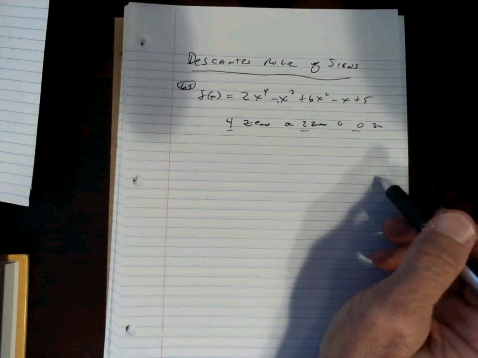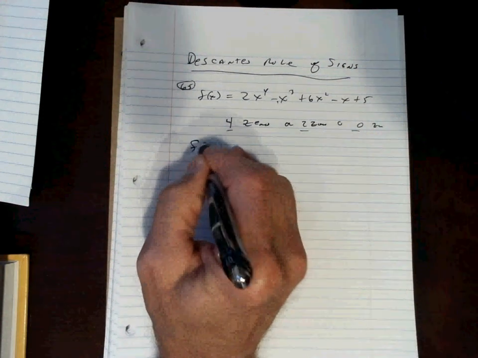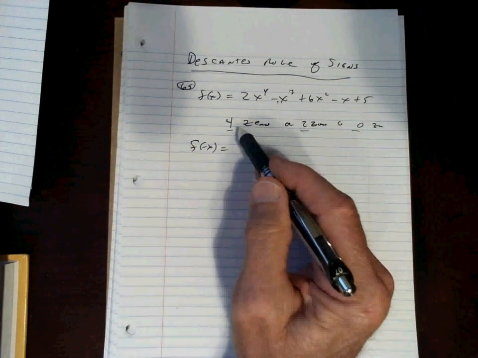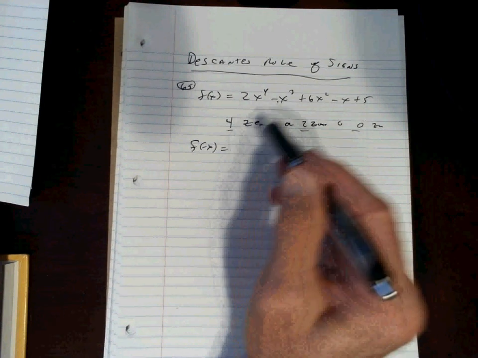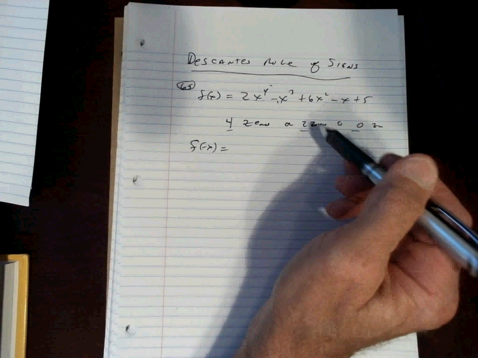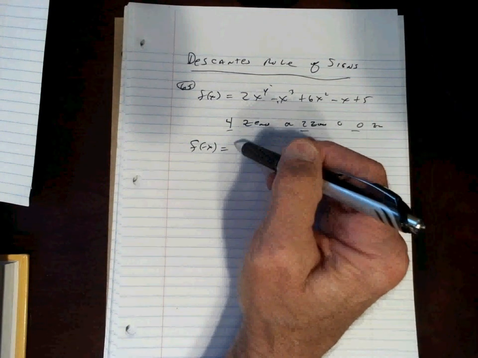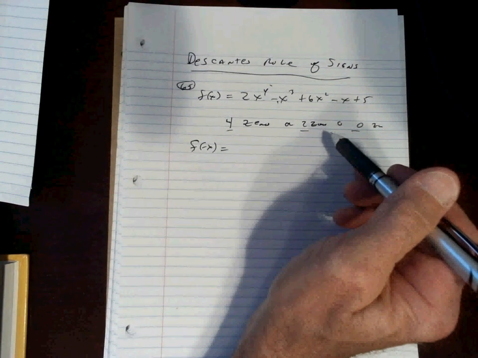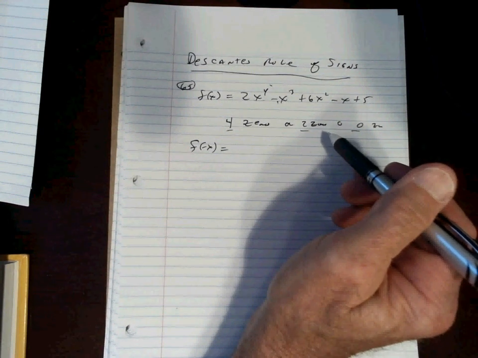Now, how to determine the number of possible negative zeros? Well, I know the answer is going to be none, because if there are 4 possible positive ones, and the maximum number of zeros that a fourth degree polynomial can have is 4, then if they are positive, there will be no negatives. But let's go through the process of demonstrating that there are no negative zeros of the polynomial.